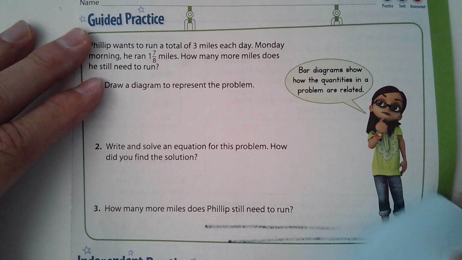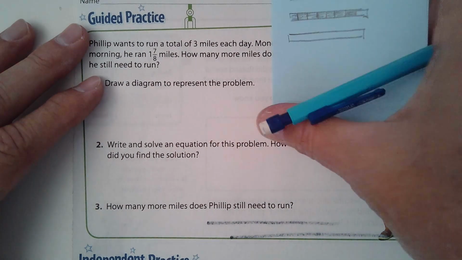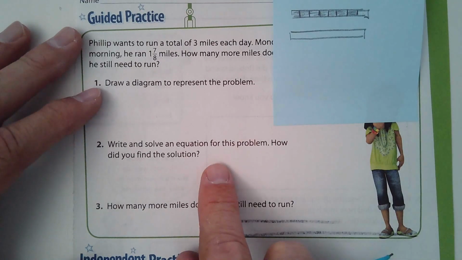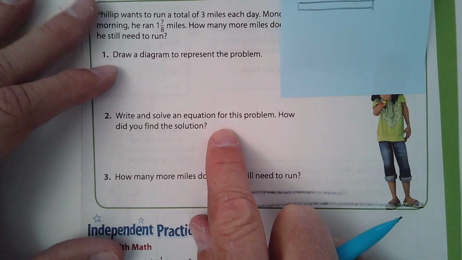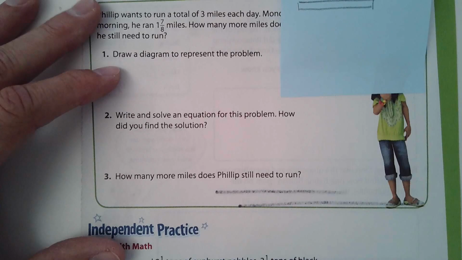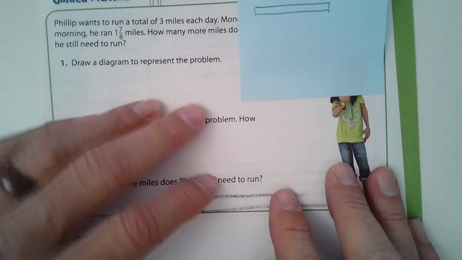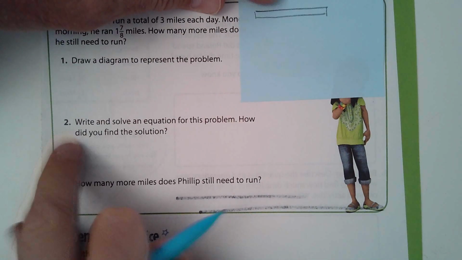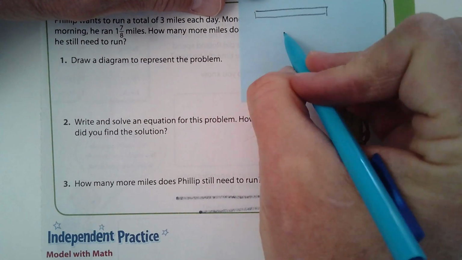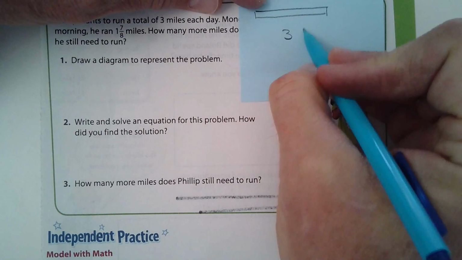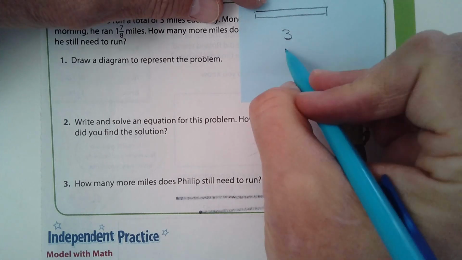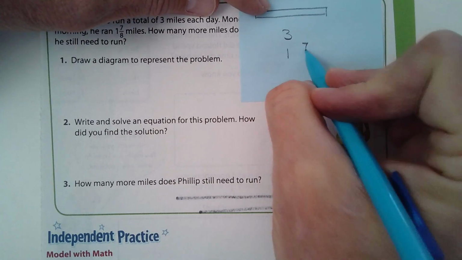Then it says, write and solve the equation for the problem. How did you find the solution? So write and solve the equation. So we're adding 3 and 1 7/8. I could do that right here. This is the second problem I'm working on. So 3, and there's no fraction with that, but we're adding 1 7/8.